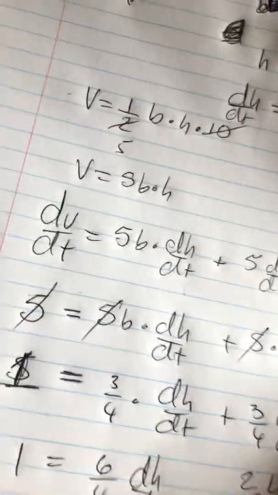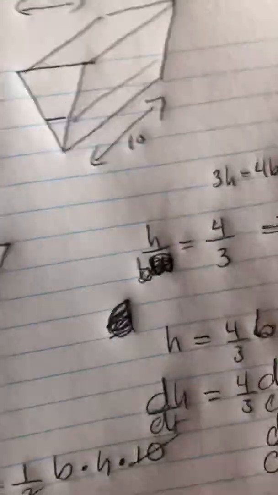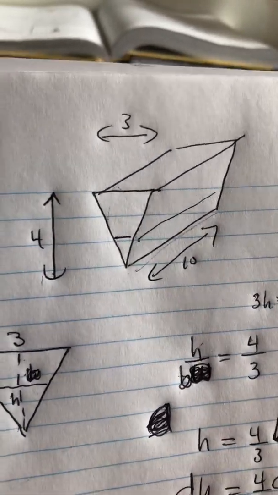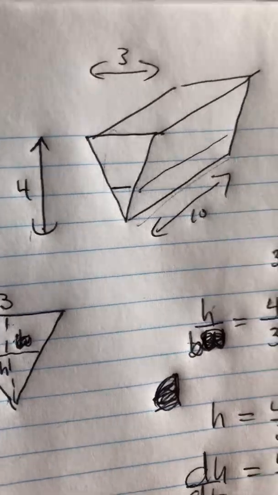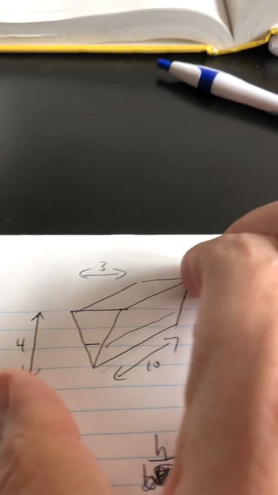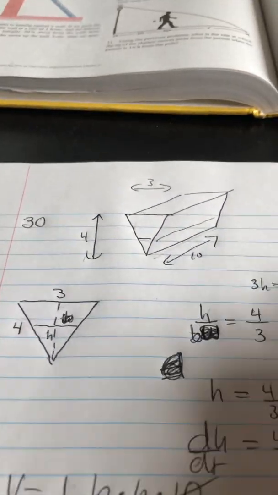And what I did basically was, when I was making the formula for the volume, I did the area of the base of the triangle and I forgot to multiply it by 10, because if you took this and stacked it on its end, the height of it would be 10. So I need to correct that.